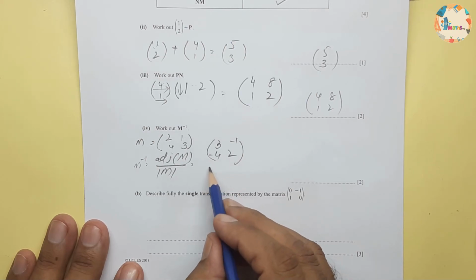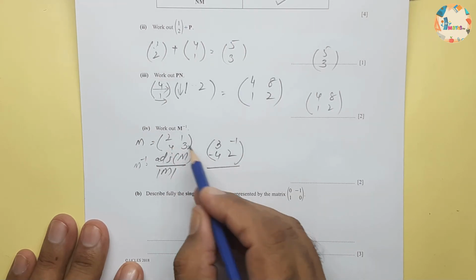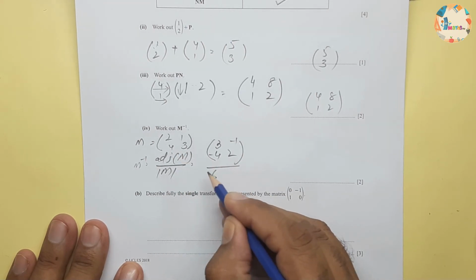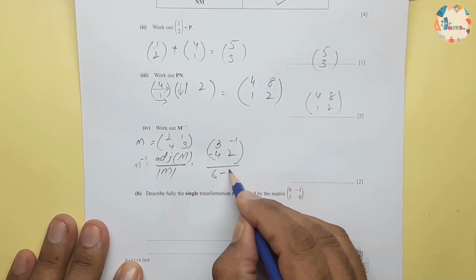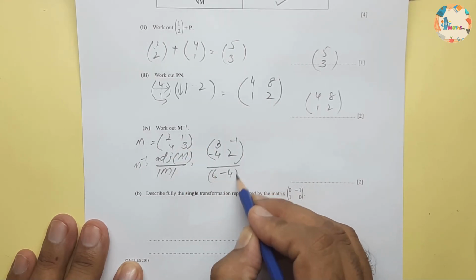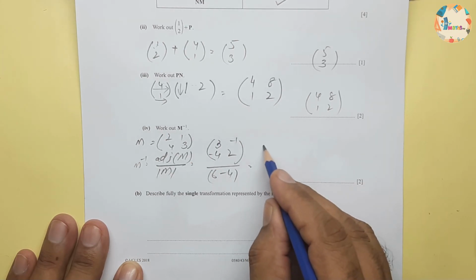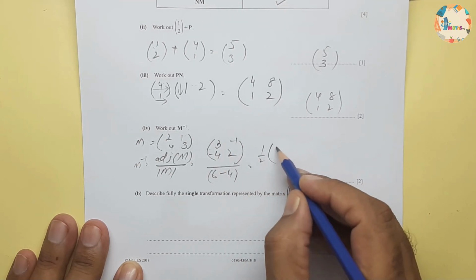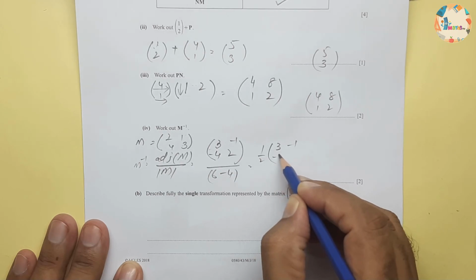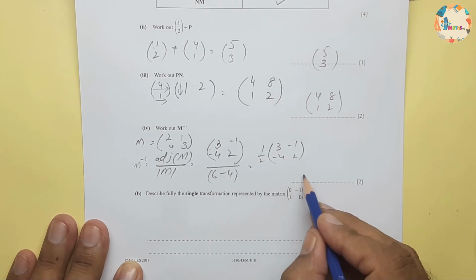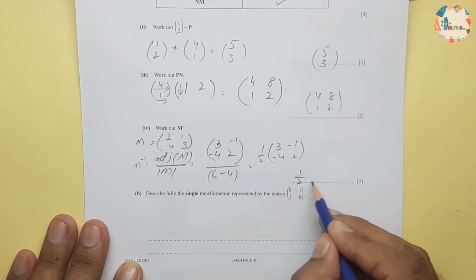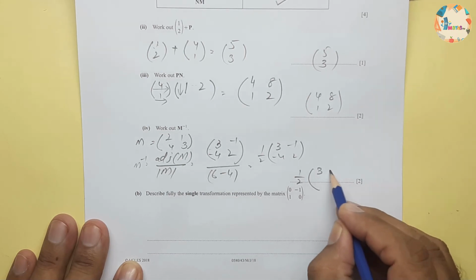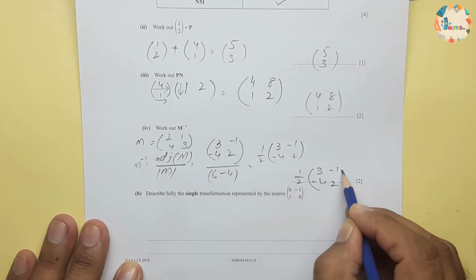This one will be adjoint of A over mod A, mod M will be 2 into 3 will be 6, minus 4 into 1 will be 4, so 6 minus 4. So this will be equal to 1 by 2, and this one 3 minus 1 and minus 4 and 2, which will be our answer. We can write here 1 over 2 and 3 minus 1 minus 4 and 2.